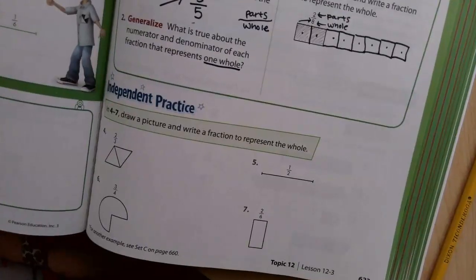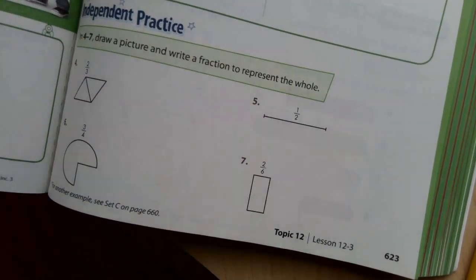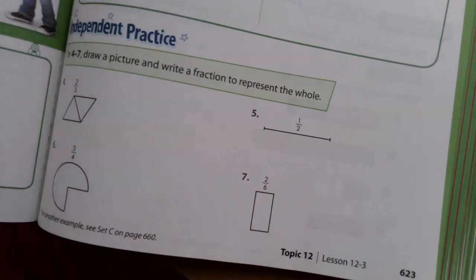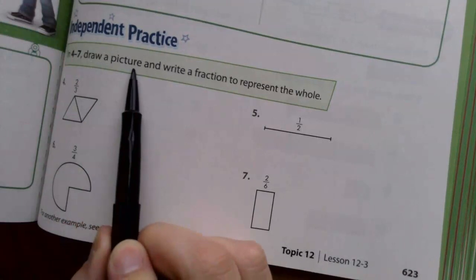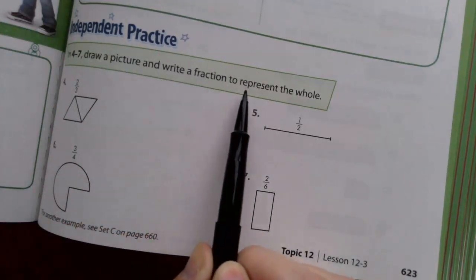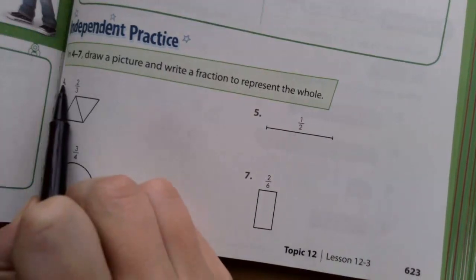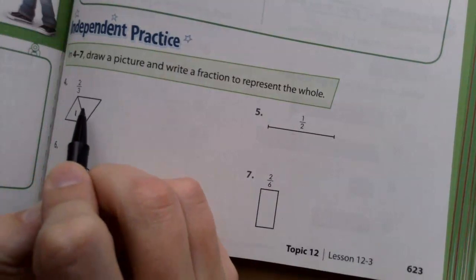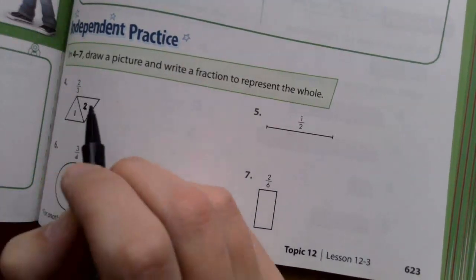We'll start on an independent practice. Now we'll do one of the tricky ones together, and then the other ones you'll finish on your own. Draw a picture and write a fraction to represent the whole. Number 4, we have 2/3. Here's 1/3. Here's the second one, and we need one more.